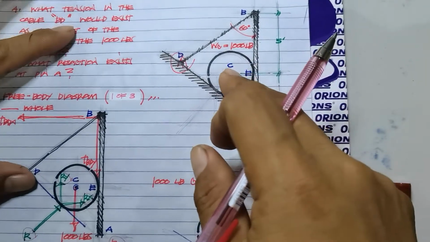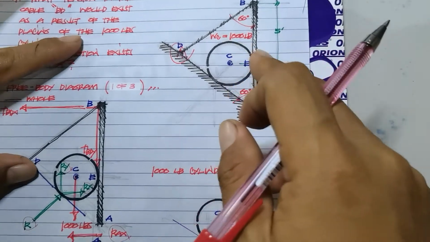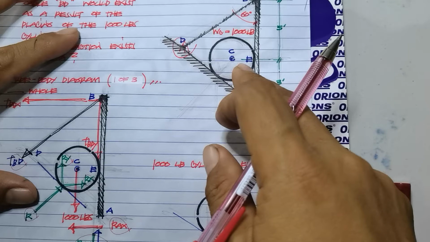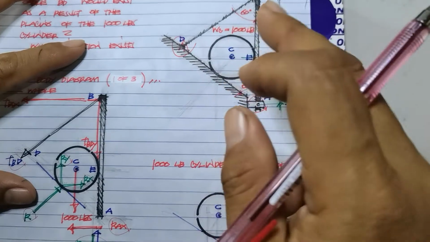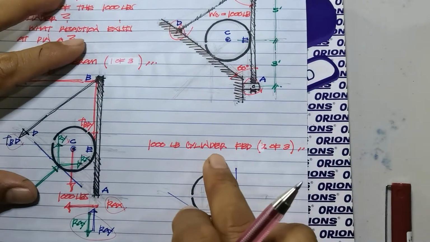However, kung titingnan natin yung isang part dito, nandun yung kanyang given condition, which is 1,000 pounds. So, ang idea lamang is, para masabi nyong applicable or magagamit natin yung free body diagram, there should be a given condition, which is necessarily makikita natin dito sa cylinder na to.